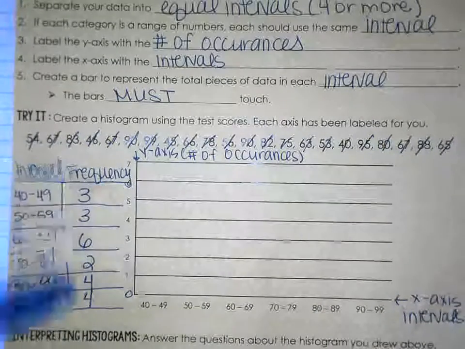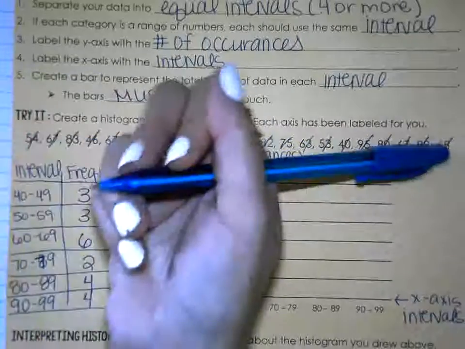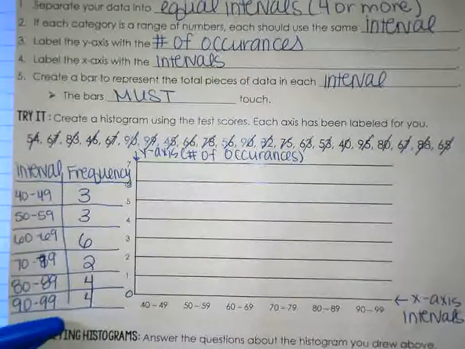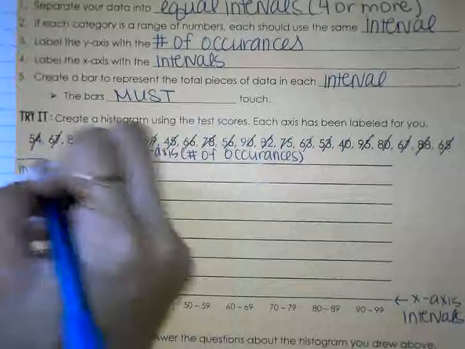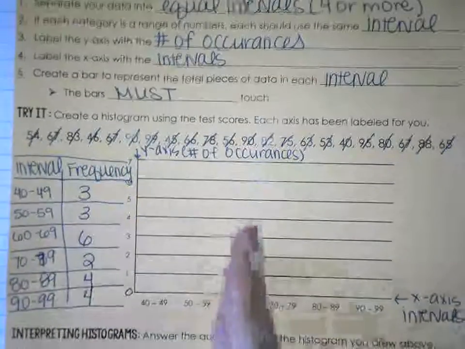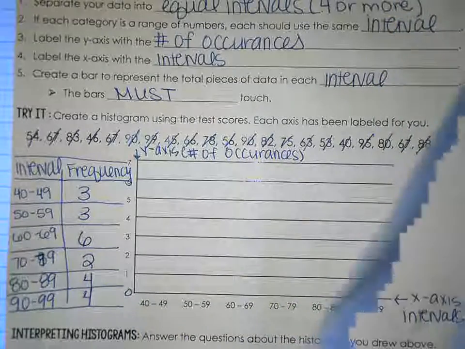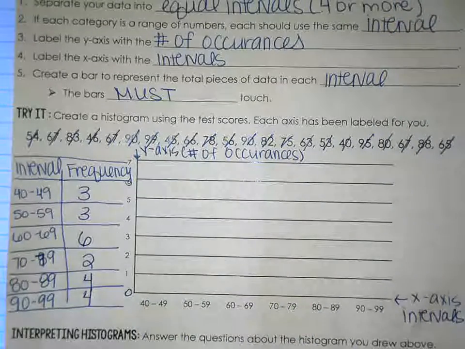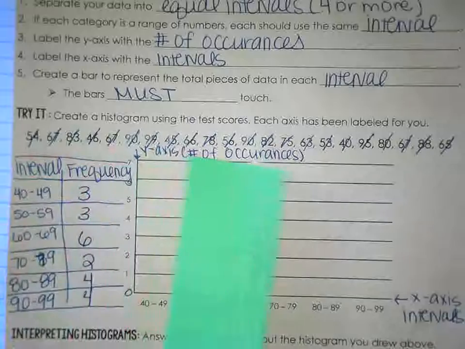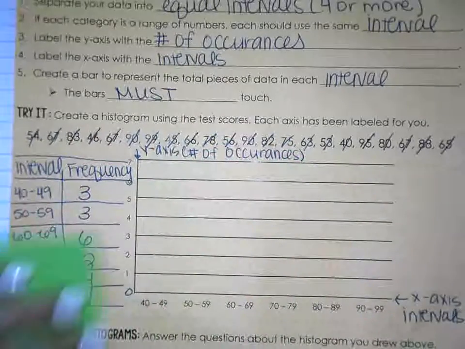So once you have your frequency table and you took all of your numbers and put them in the frequency table just like so, then you can draw it into your histogram. You are going to need straight lines. So you need to use a piece of paper, a ruler, whatever will get you straight. I'm just going to use this piece of paper for straight lines.